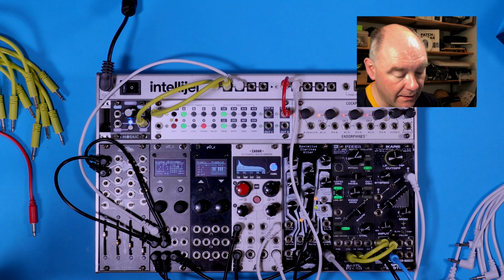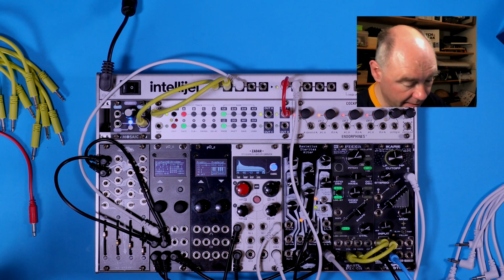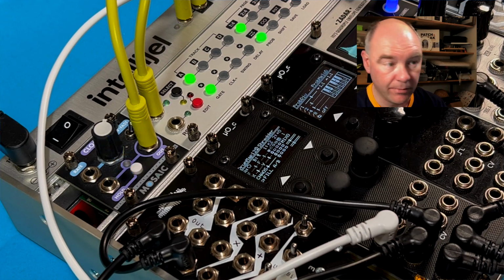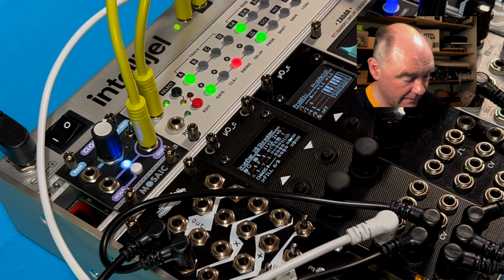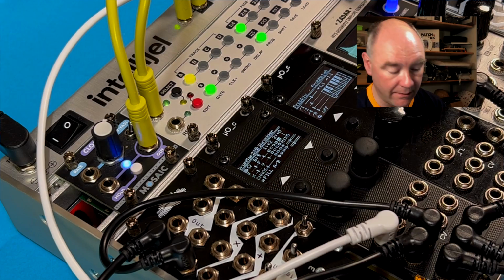I can double click here. Now we hear a different melody because I've randomized it. And if I change it to +2, you can hear the notes now are up and down an octave.